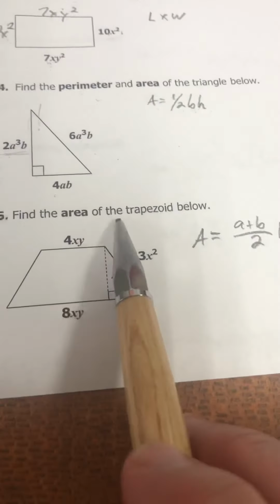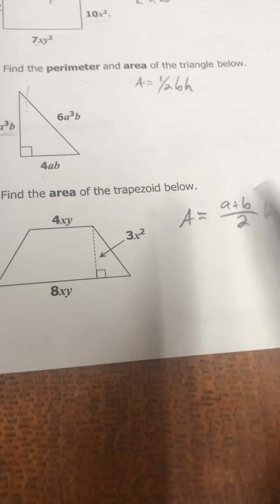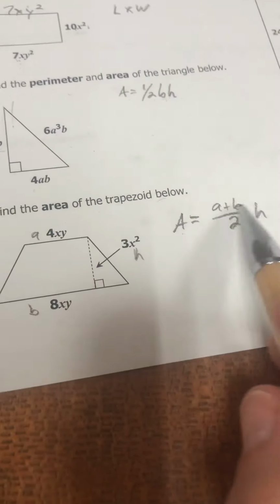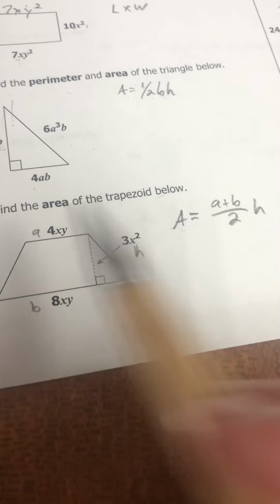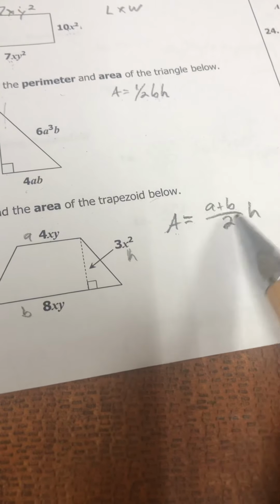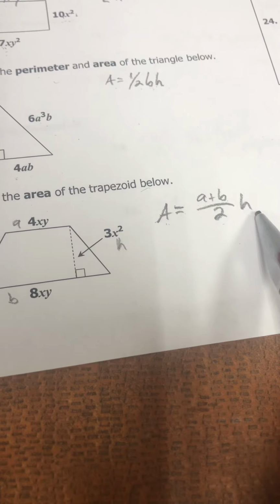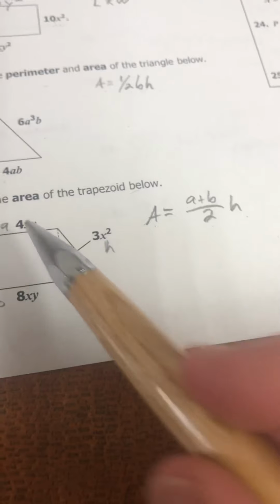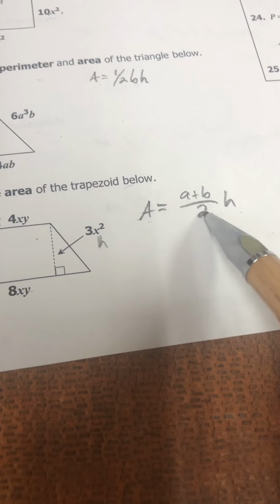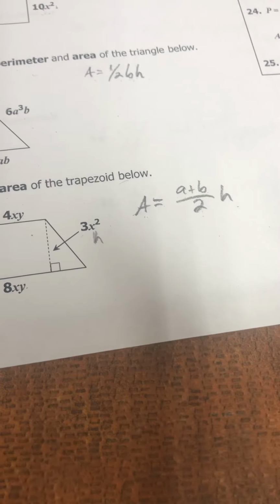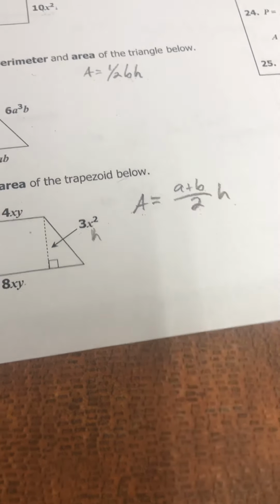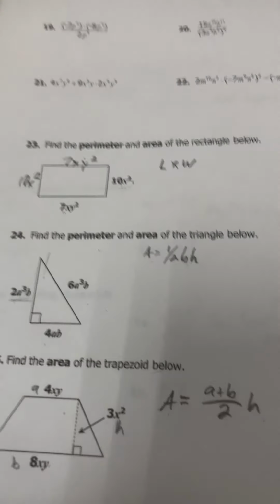In 25, find the area of the trapezoid. So this is A, this is B, and this is the height. Okay, so just put those numbers in the correct spots. You're going to take A plus B divided by 2 multiplied by the H. Okay, so you can add these together because they are like terms. And then you're going to divide them by 2 and multiply them by 3x squared. See what you get for your area. Hopefully this helps, and good luck on this test.